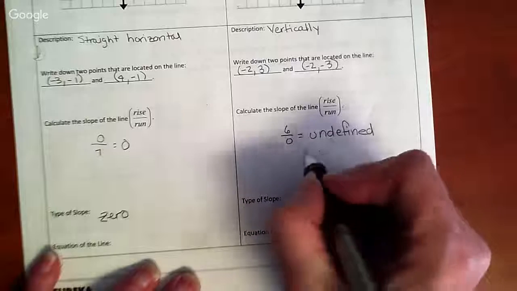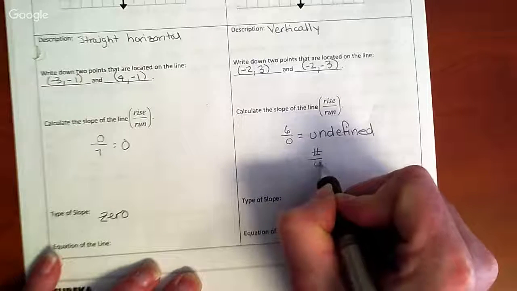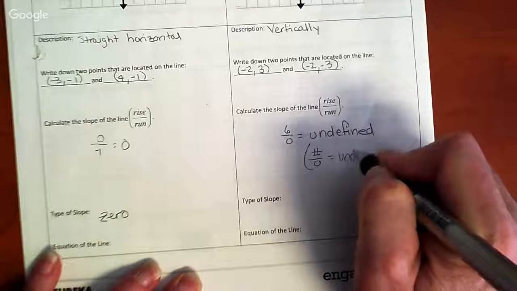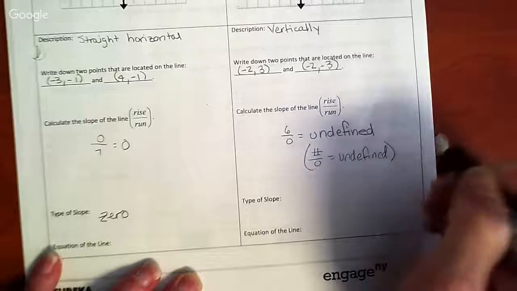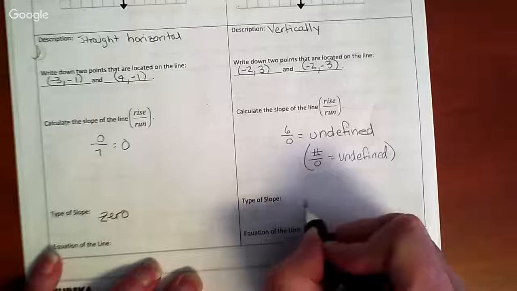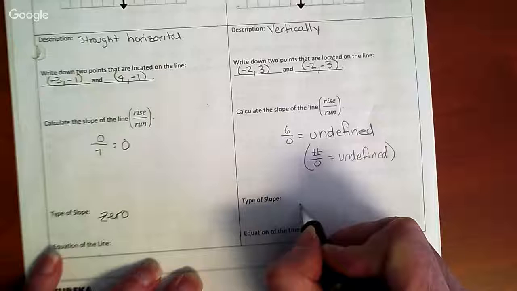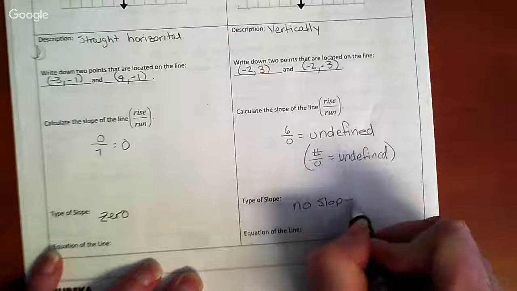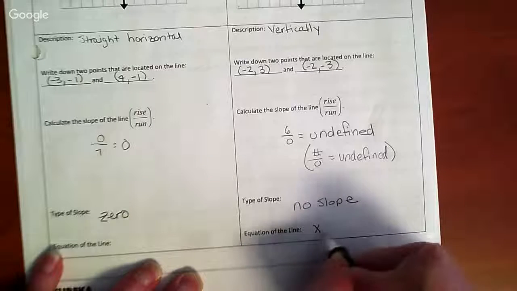Okay. Any number over 0 is undefined. Okay, so therefore, there is no slope. Okay. And this would be our x-intercept.